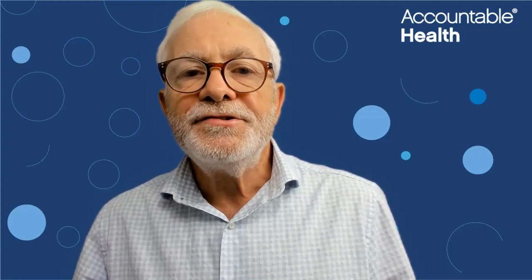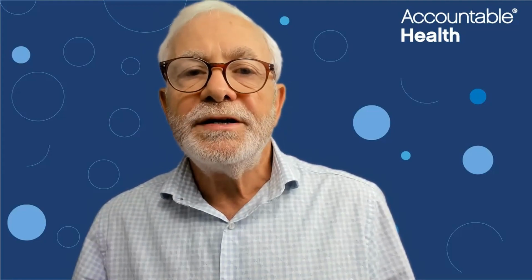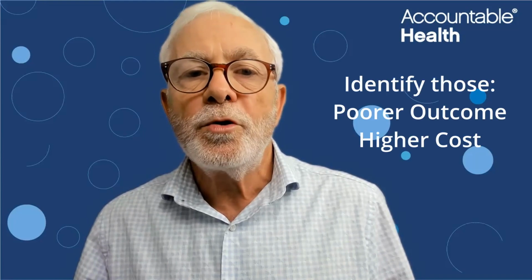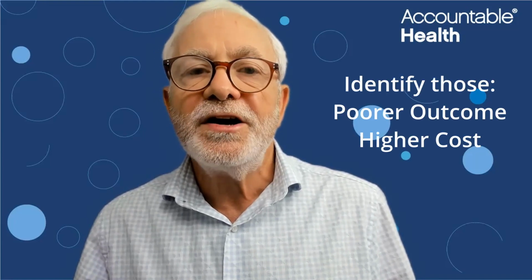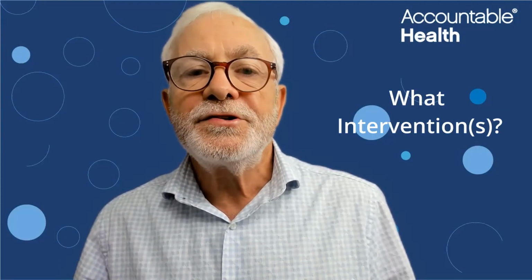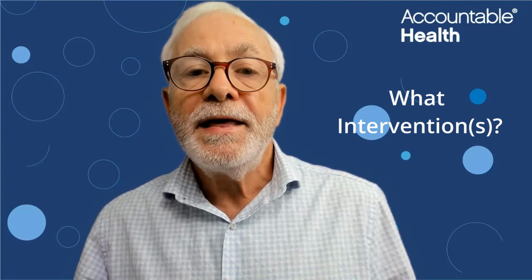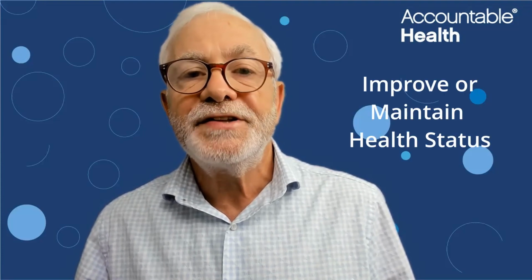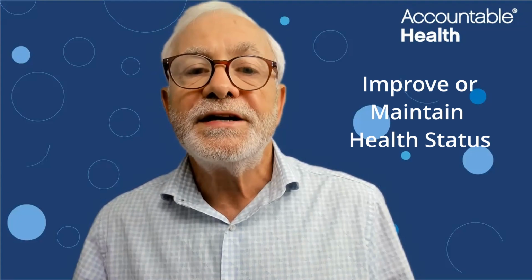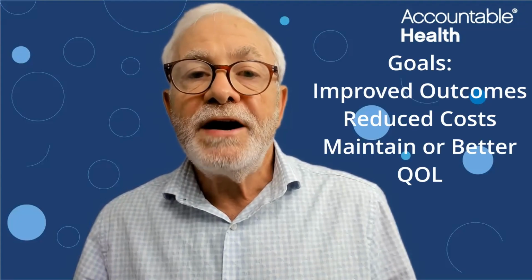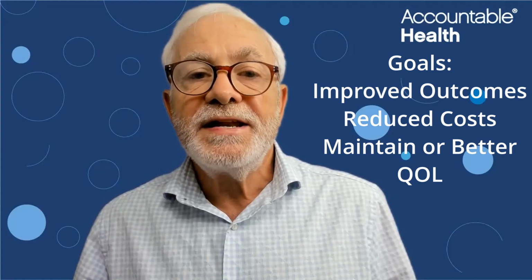Putting this information together allows one to determine who in my population is likely to have poor outcomes or incur higher costs without the intervention. Identify what that intervention or interventions might be needed, and seek to improve the person's condition or maintain their current health status and prevent worsening of the condition, with the goal being improved outcomes, reduced costs, and a maintained or better quality of life.